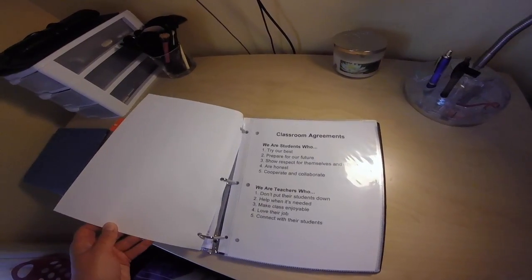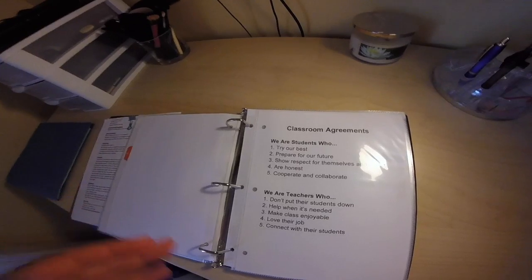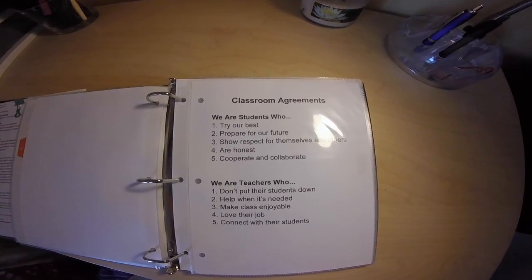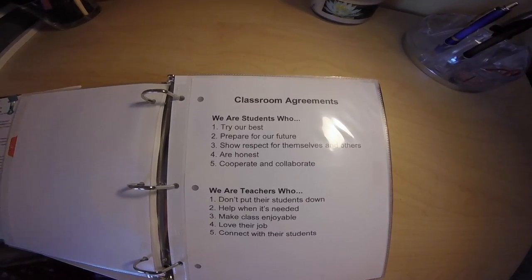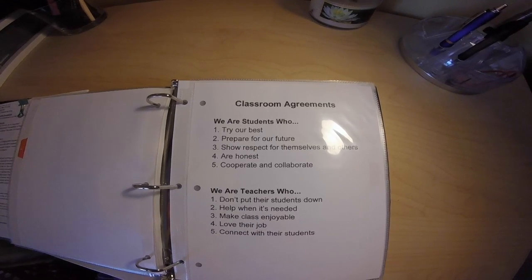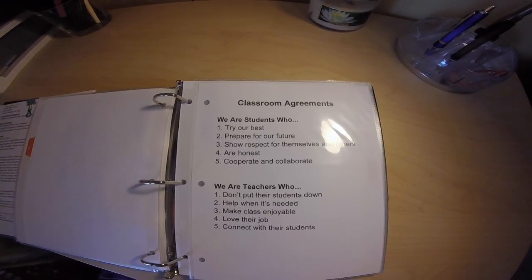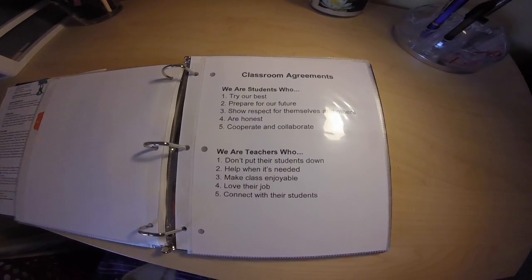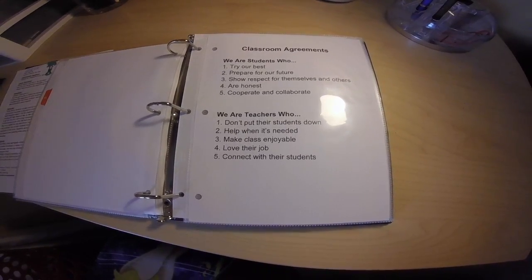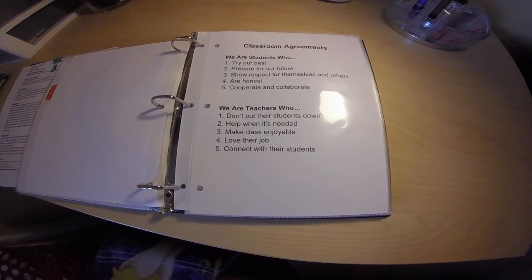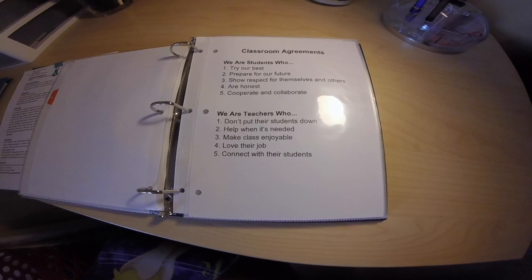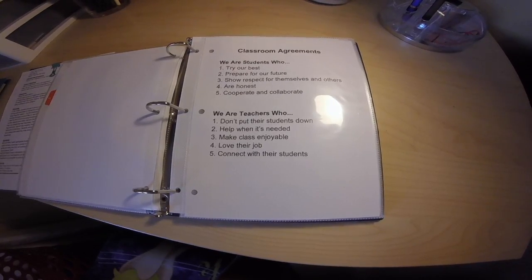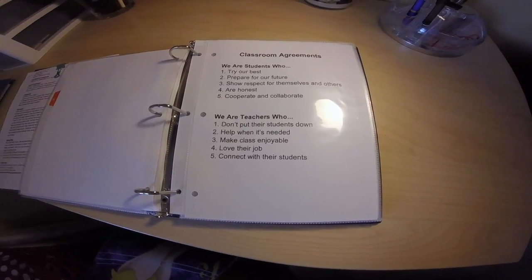Then I have my classroom agreements. I like to call them agreements versus rules because it sets a tone of understanding and cooperation in the classroom. And when I made this, these are classroom agreements that my students and I came up with together and we all agreed upon. So it was kind of like a mutual understanding of, I'm going to do these things and you're going to do these things, and we're going to work together to have a collaborative, cohesive environment in the classroom.